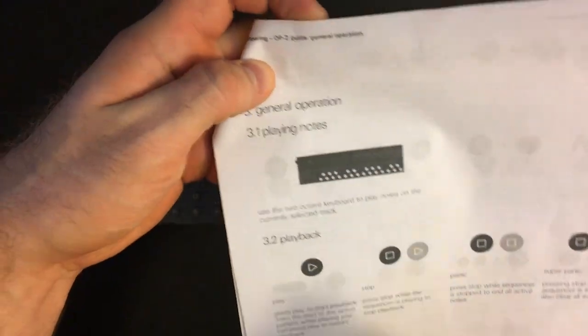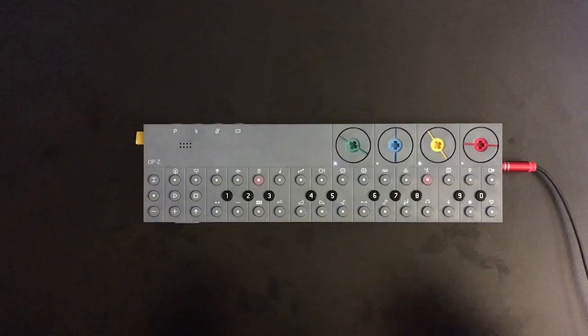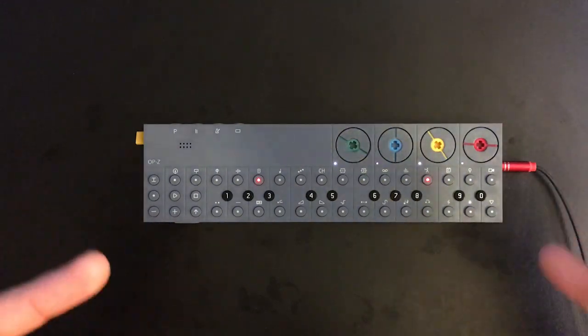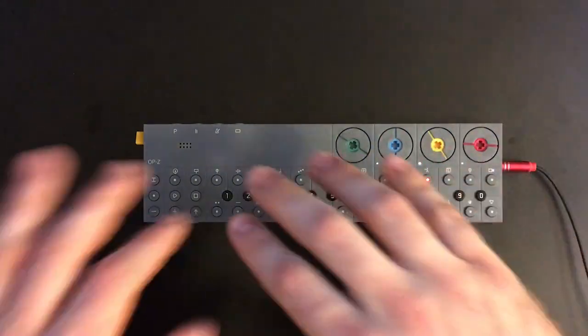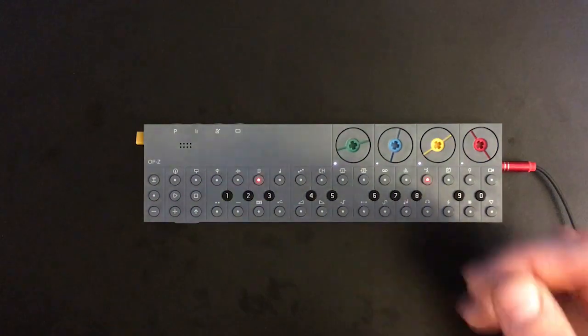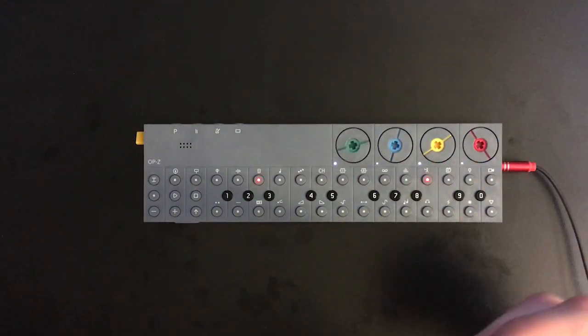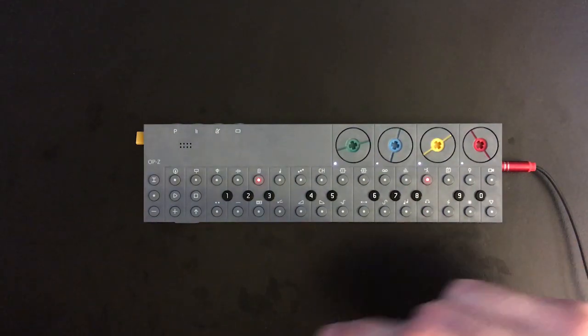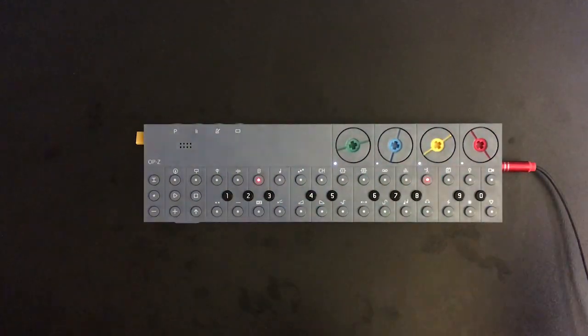Yeah. Next will be general operation. But this was kind of a long intro. I didn't want it to be that long, but I just wanted to give you an overview, and for people that are new to knowing what this does, just kind of to give you the general feel of what the thing can do. But I didn't even scratch the surface. So see you in the next one.